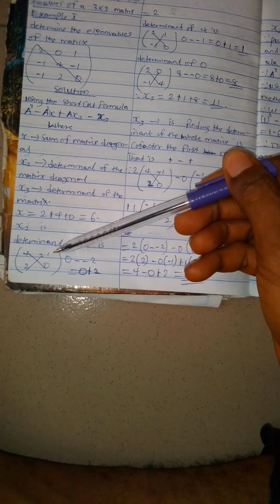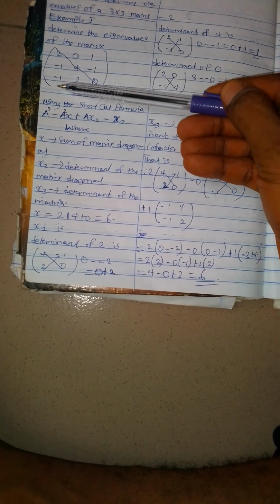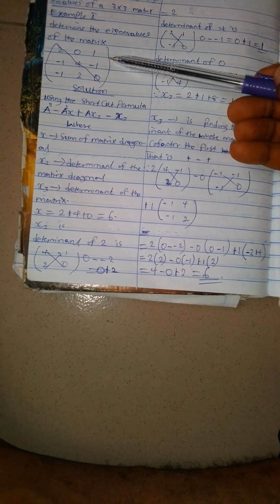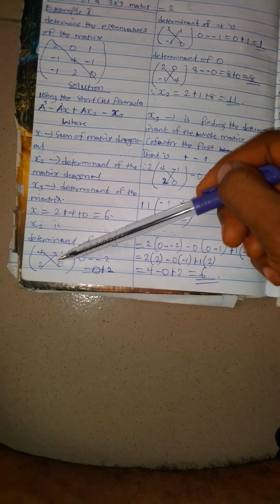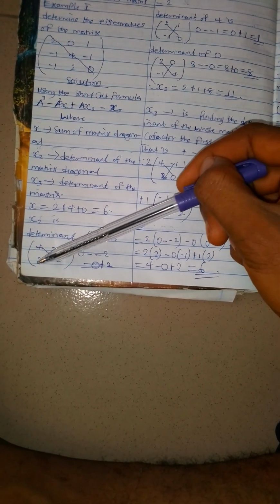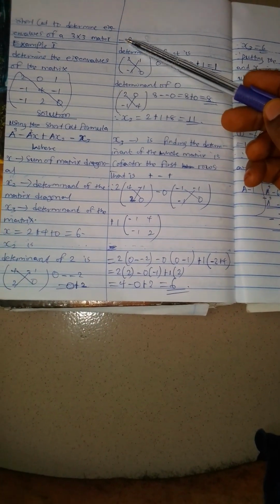To find the minor for 2, we take row 1 and column 1 out, remaining only 4, 2, -1 and 0. Then that becomes 4 times 0 is 0, minus 2 times -1 is -2, whereby 0 minus -2 is 0 plus 2, which is 2.